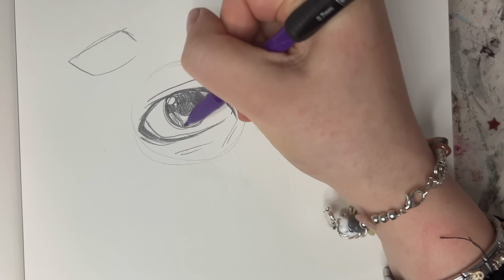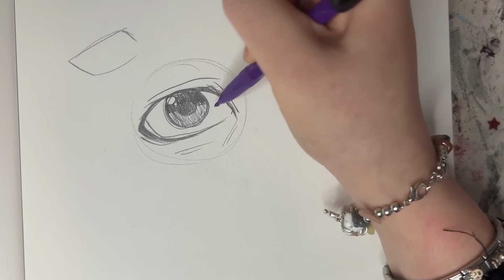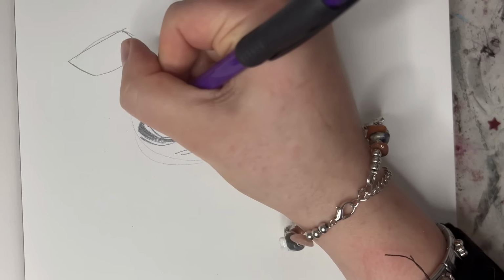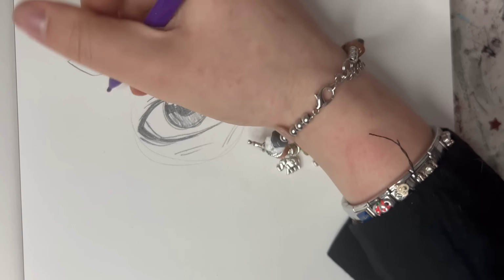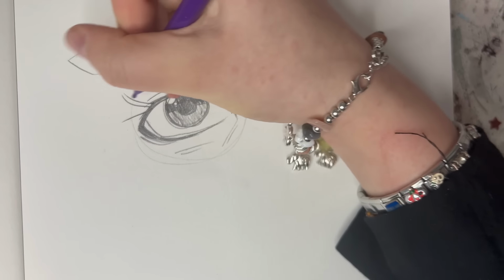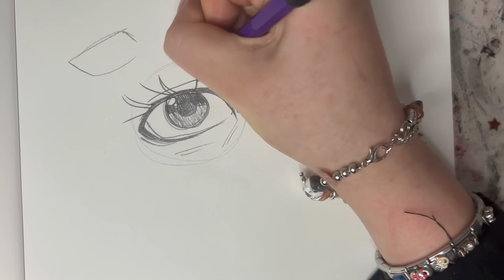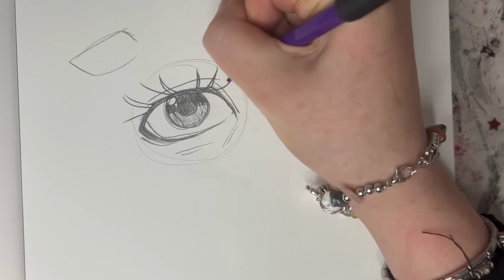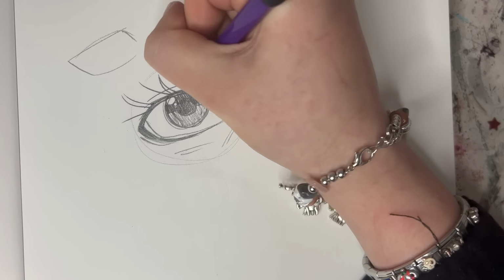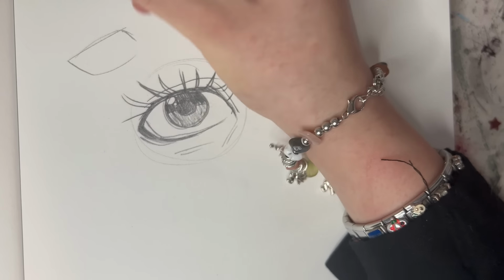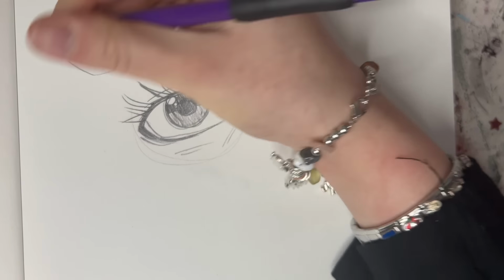But then I do like this, then I color this in, and for the eyelashes, I just go tack, tack, tack. I just make some lines, and it doesn't matter if some are very different. It's okay. Okay. So then I do like this.